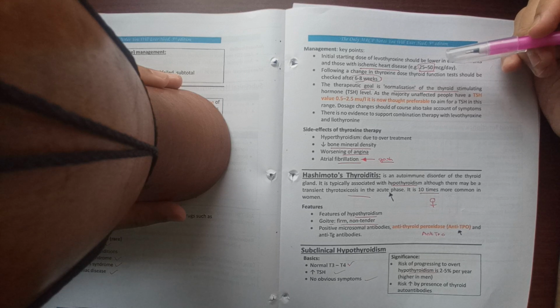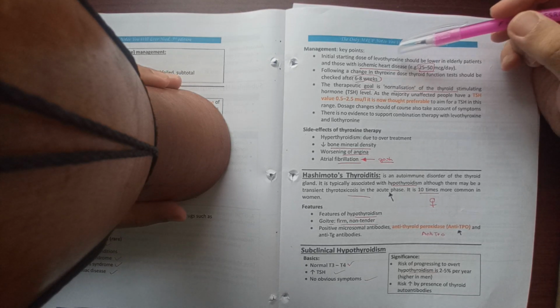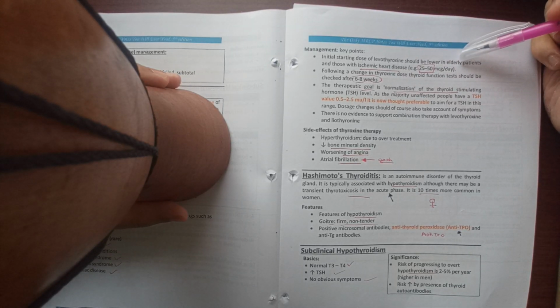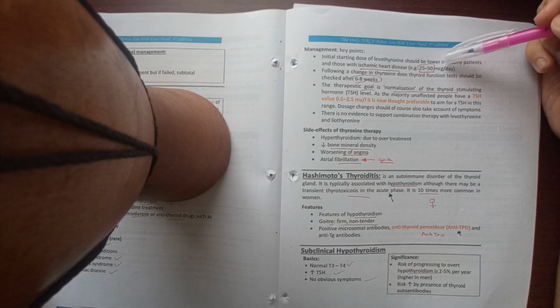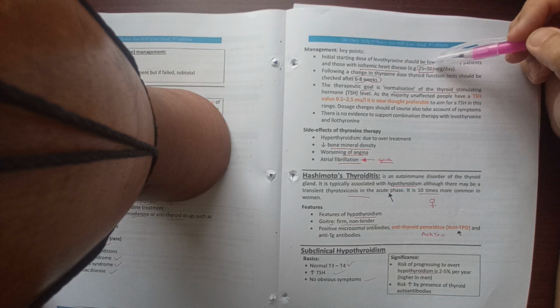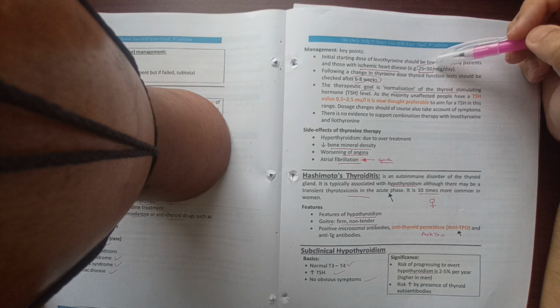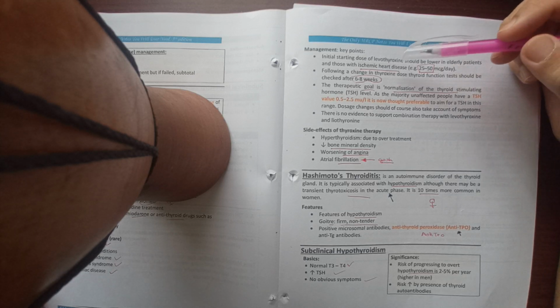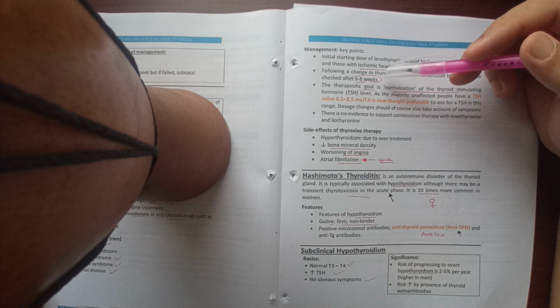For management of hypothyroidism, firstly we have to start levothyroxine, of course. Initial starting dose of levothyroxine should be lower in elderly patients and those with ischemic heart disease. So for ischemic heart disease, thyroxine dose should be lower, like 25 to 50 microgram per day. Following a change in thyroxine dose, thyroid function test should be checked again after 6 to 8 weeks.